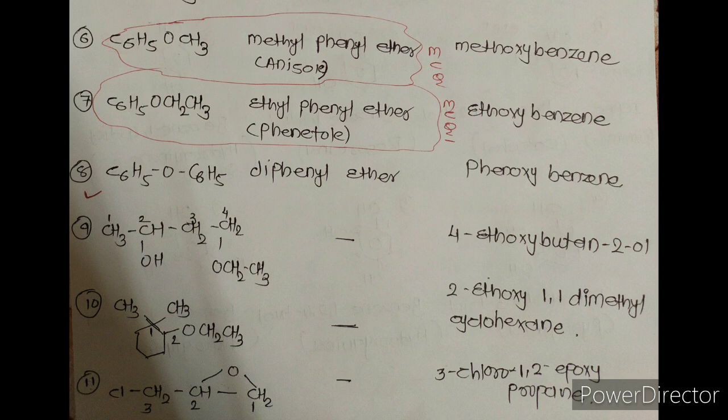So its final IUPAC name is 2-ethoxy-1,1-diethyl, sorry, 1,1-dimethyl cyclohexane. Once again I am correcting, 2-ethoxy-1,1-dimethylcyclohexane.